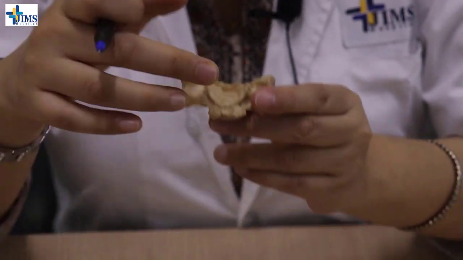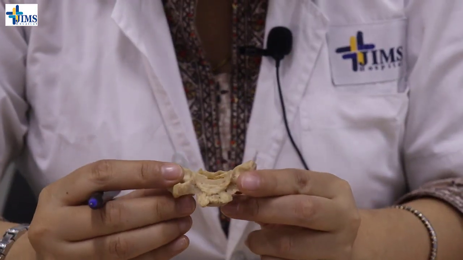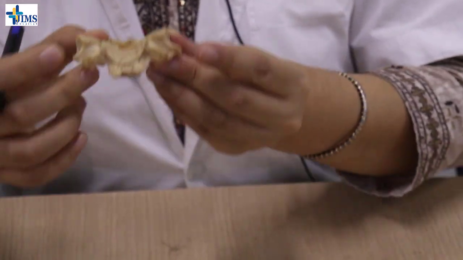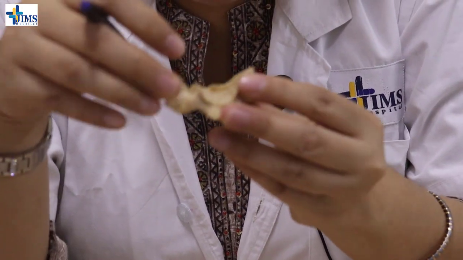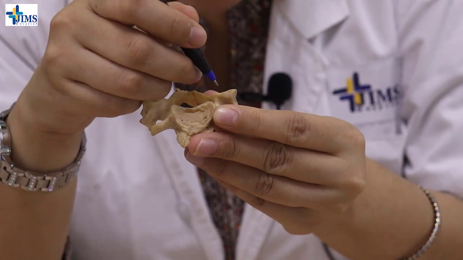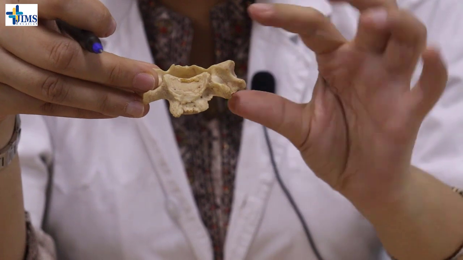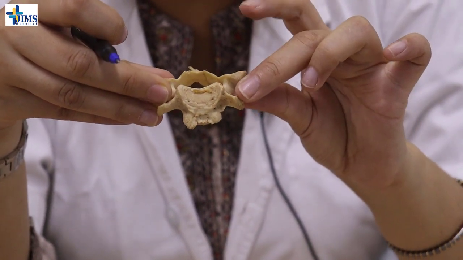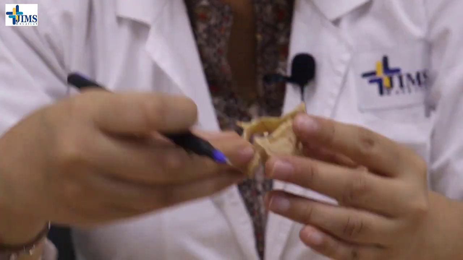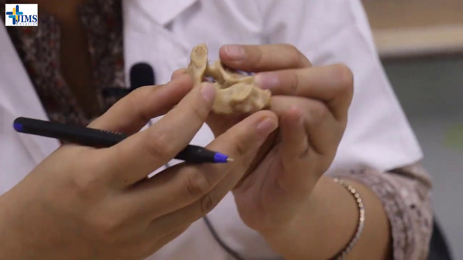So now we are done with the body and we are done with the vertebral foramen. Next, coming to the superior and inferior articular facet. So if you see at the junction of the pedicle, this is the pedicle and this is the lamina. At this junction you will find the superior and inferior articular facet. This superior articular facet is directed backward and somewhat upward. As you can see here, it is directed backward and somewhat upward.